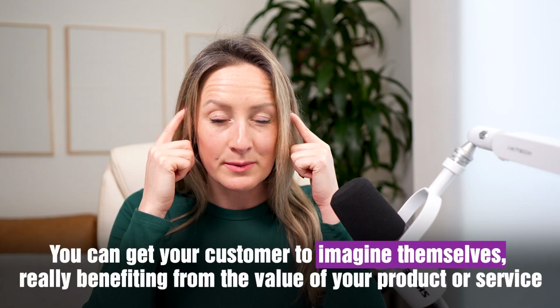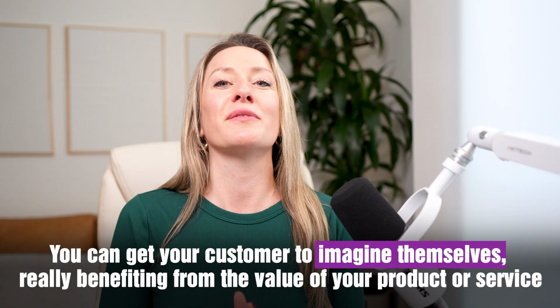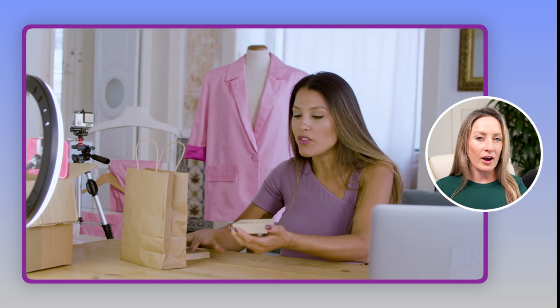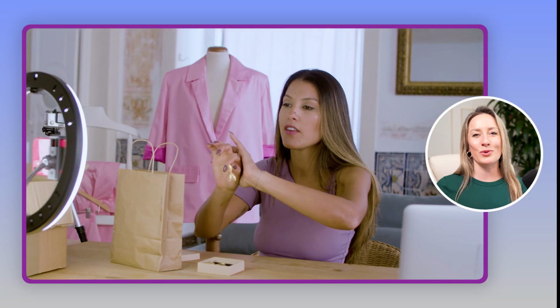The second thing that I want to mention about offer is that if you can get your customer to imagine themselves really benefiting from the value of your product or service, you are 90% of the way there to getting the action. The first time somebody uses your product is in their mind. And you can do that through your ads, your landing page. You don't have to have them sitting right there physically in front of your product. So the more that you can help them imagine themselves really enjoying it, and a lot of times that's through watching somebody else that they relate to really enjoying it, right? Going through that same experience, you're going to see such higher results from your ads.